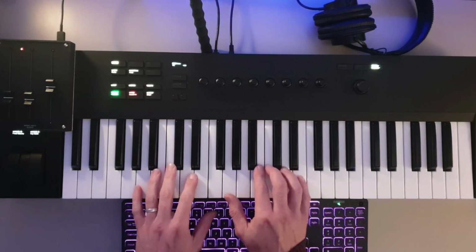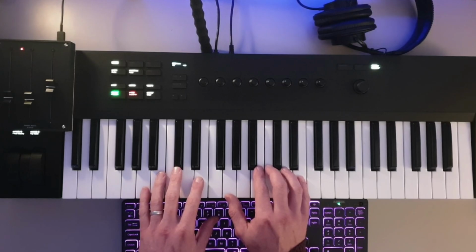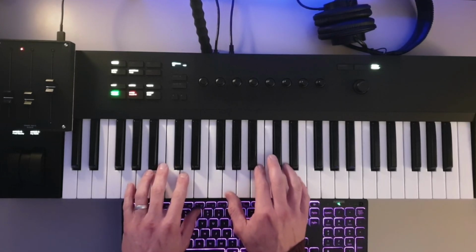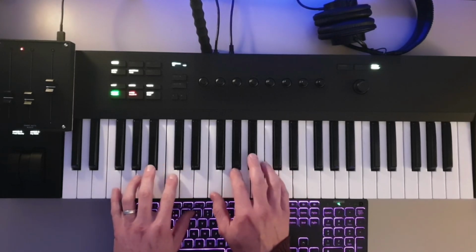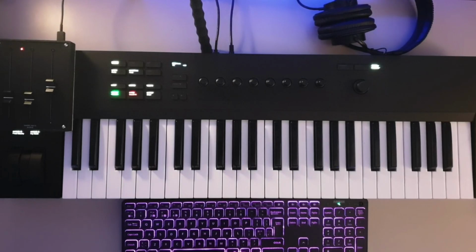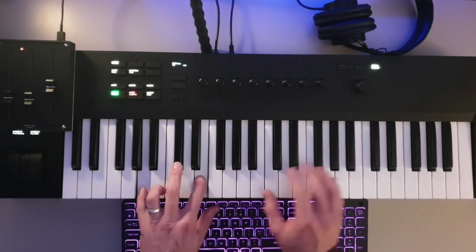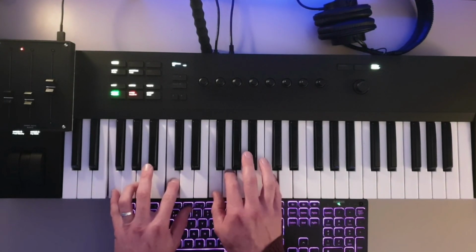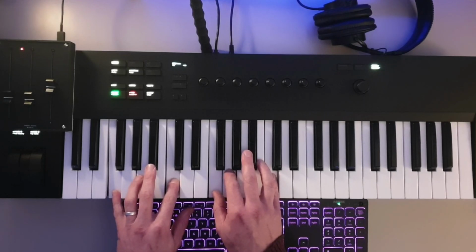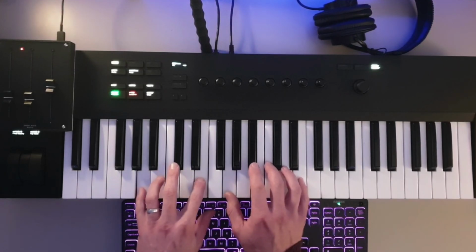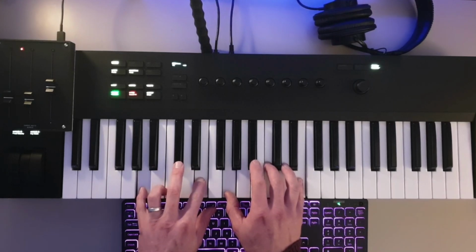So we'll let it build. Sounding quite nice. Hear that harmonic sound in the background.